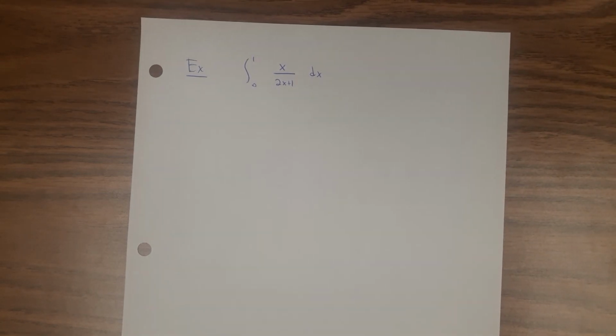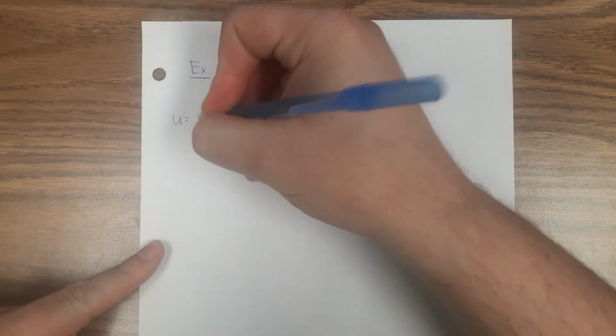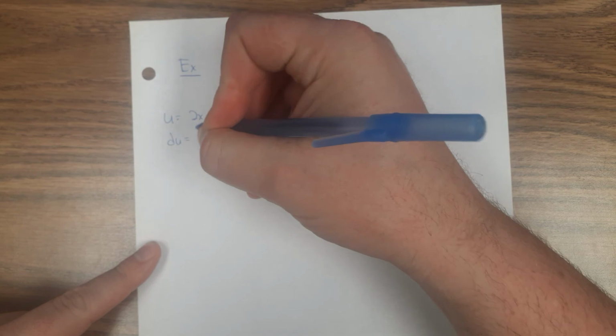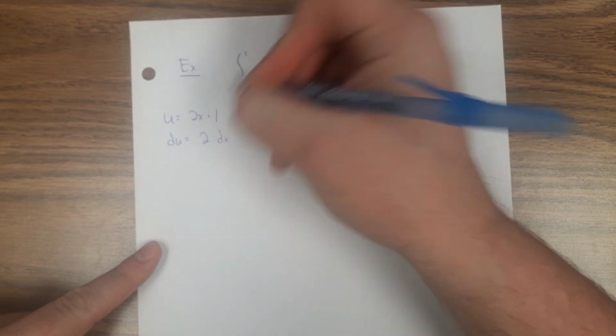I don't see any square roots or other functions with something on the inside, so I'm going to use some advice from a minute ago and let u be the bottom of the fraction. du would be 2 dx.